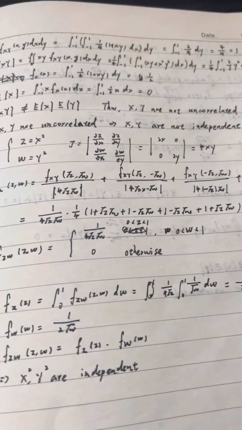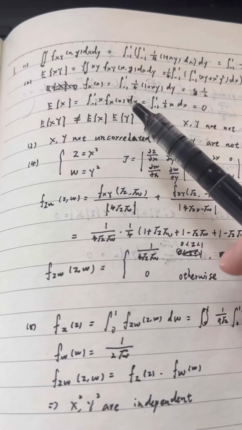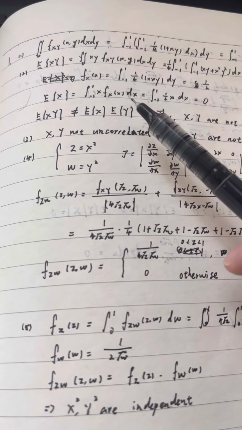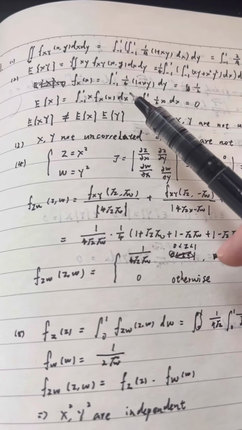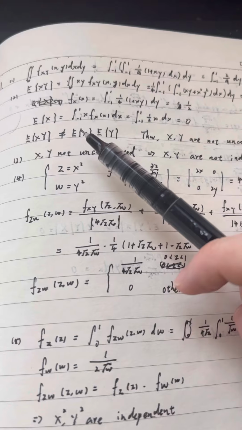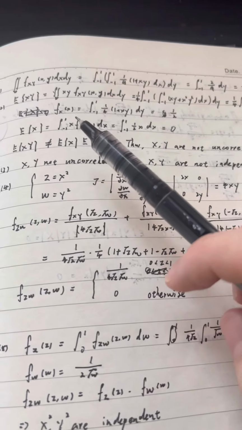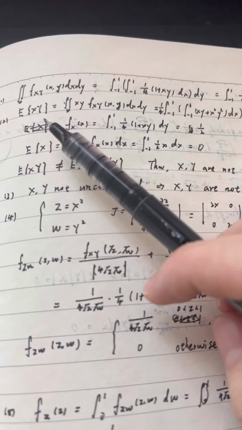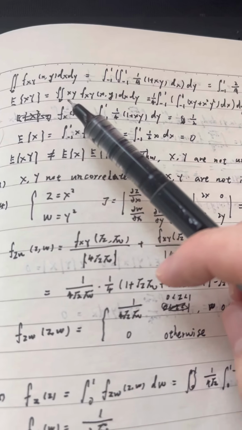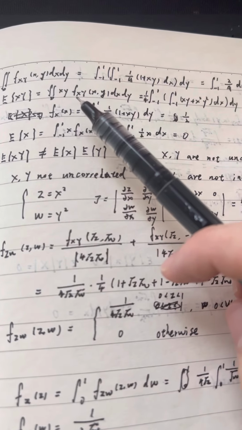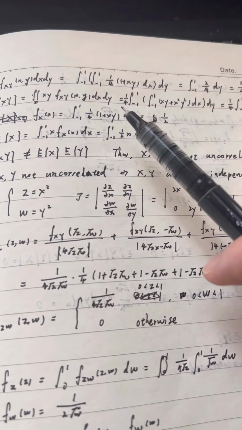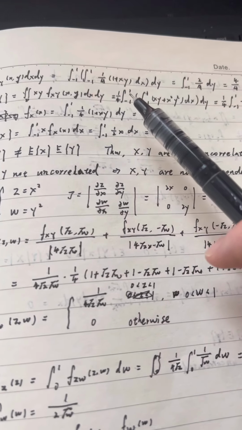a equals 4. And for the second problem, it tells us to find if x and y are uncorrelated or not. We need to calculate the expectation of x, the expectation of y, and the expectation of x times y. So first we calculate the expectation of xy. Based on the definition, it equals the integral of the area of xy times f(x,y) dx dy, and similarly we just need to calculate it.